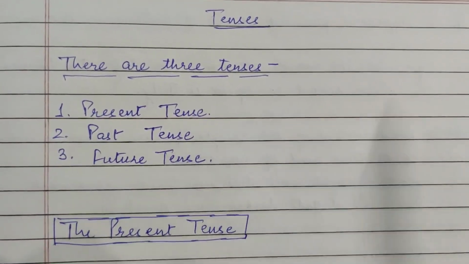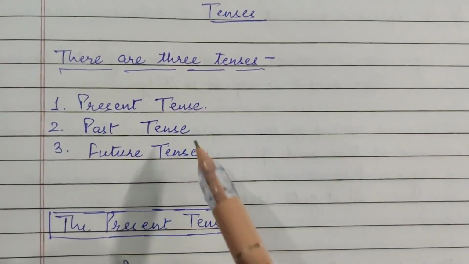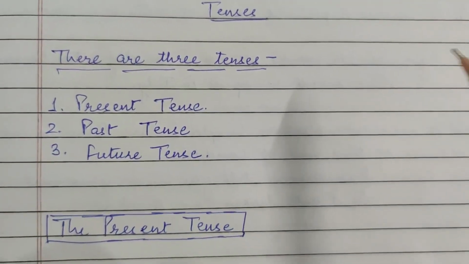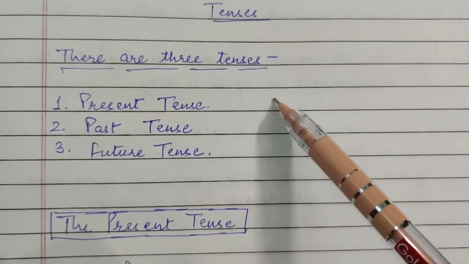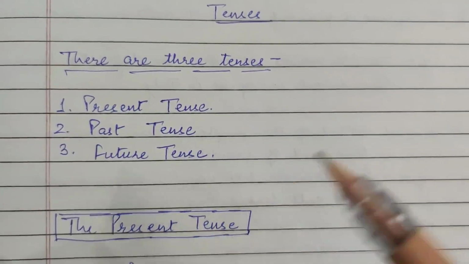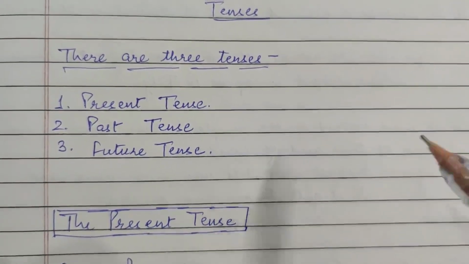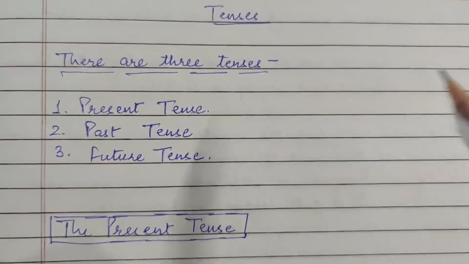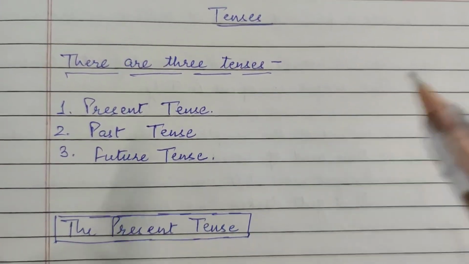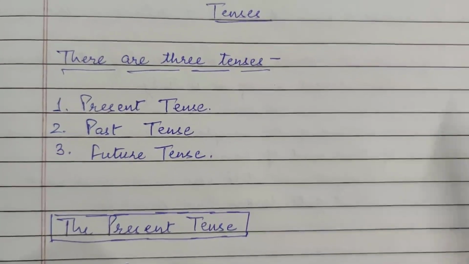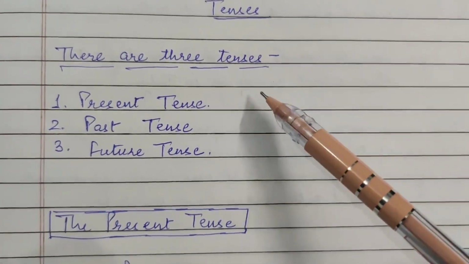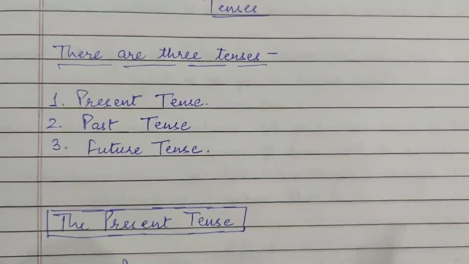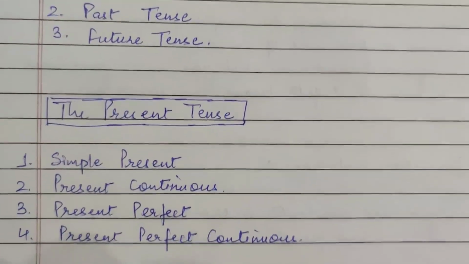Okay, so starting with the basics, we all know that tenses are of three types: present tense, past tense, future tense. First we have to understand that these tenses are categorized according to the time frame, according to the time reference of the action performed. Means tenses indicate towards the time of the work being done. According to that, it has been divided into three categories: present tense, past tense, and future tense. We'll right away start with the present tense first.